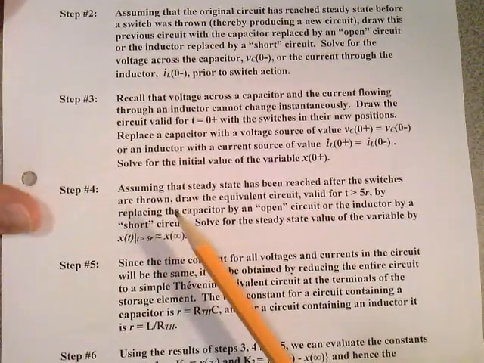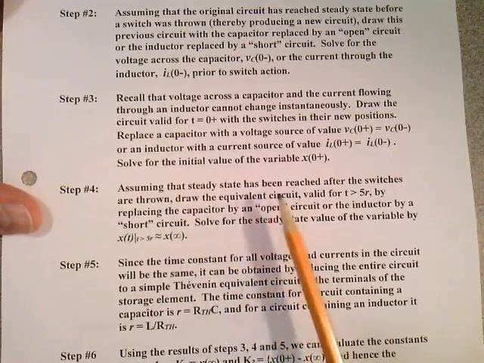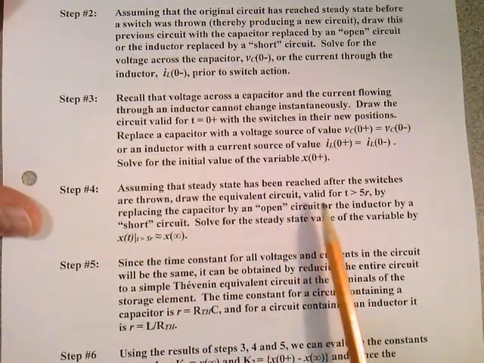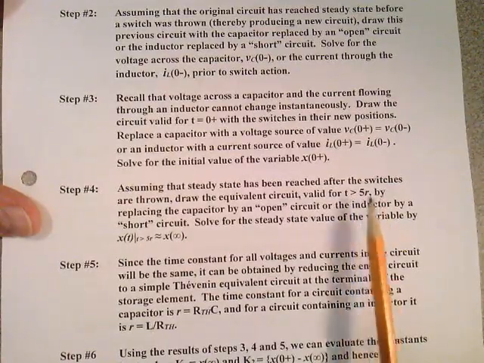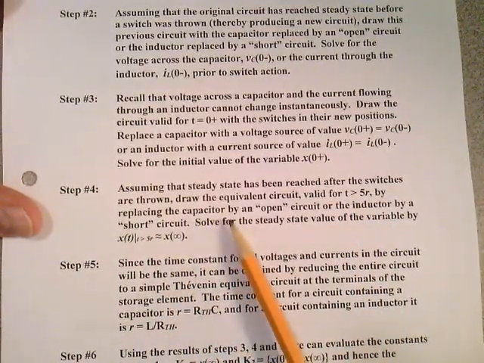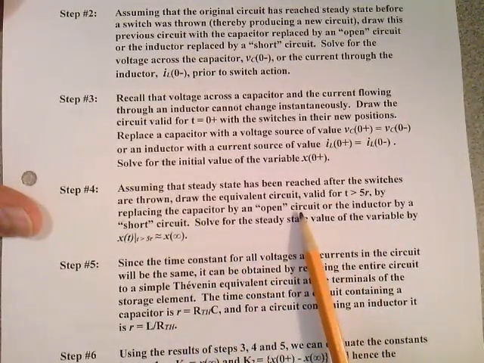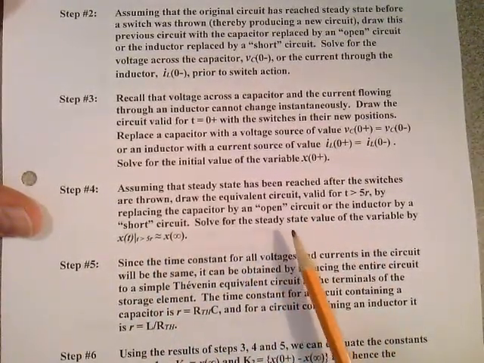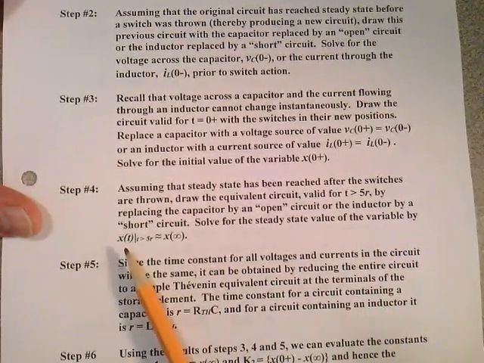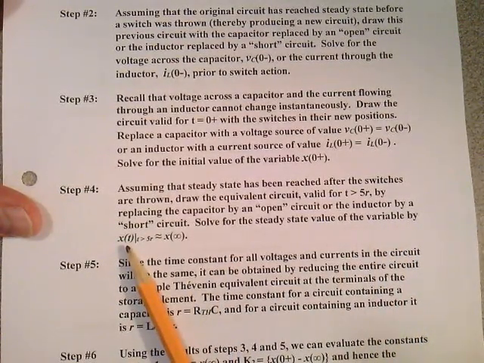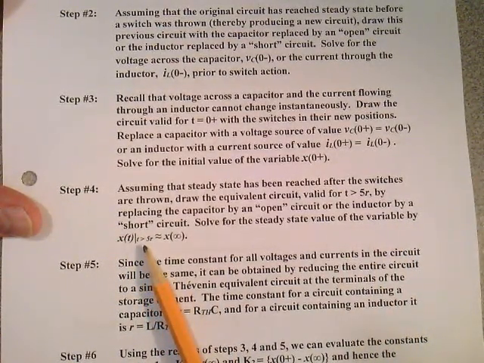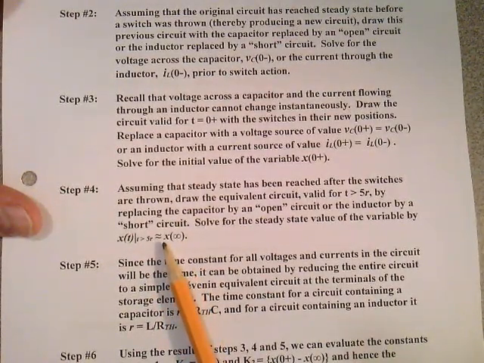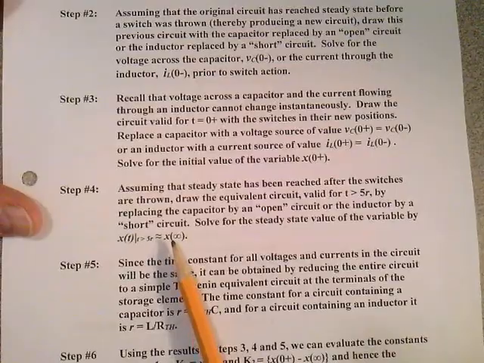Step 4, assuming the steady state has been reached after the switches are thrown, draw the equivalent circuit, valid for t greater than 5 time constants by replacing the capacitor by an open circuit or the inductor by a short circuit. You solve the steady state value of the variable x of t after 5 time constants. You know that's going to be x of infinity. It's going to be voltage at t equal infinity, or it's going to be current at t equal infinity.